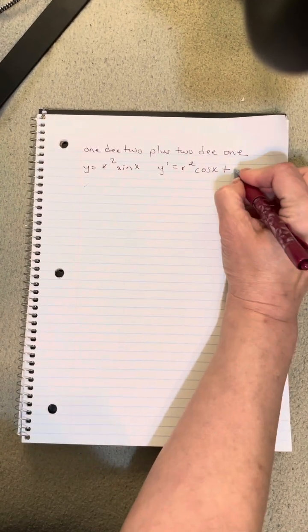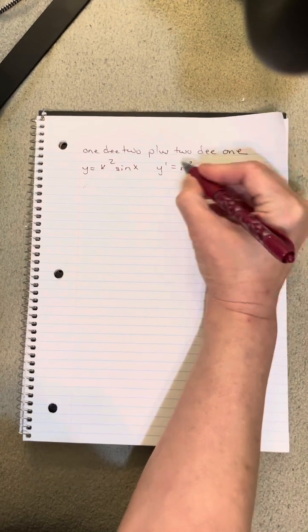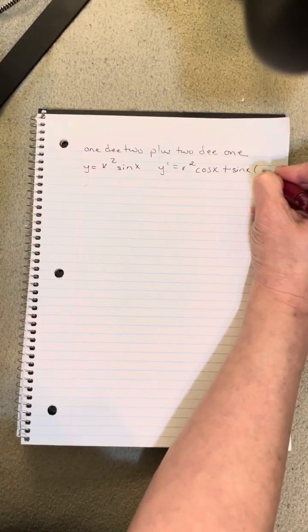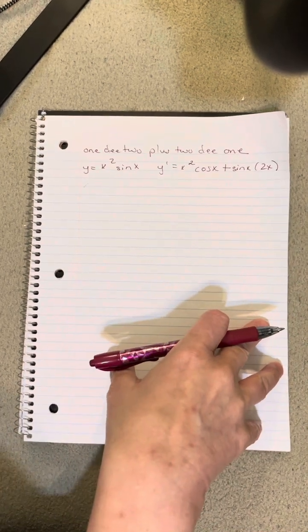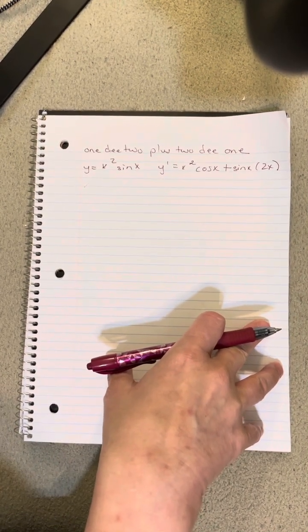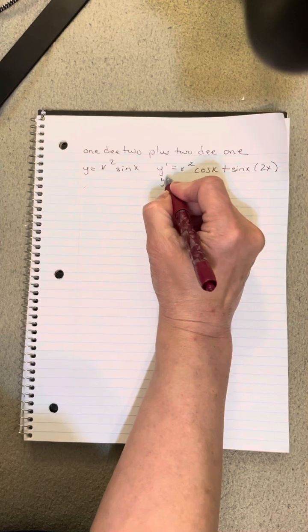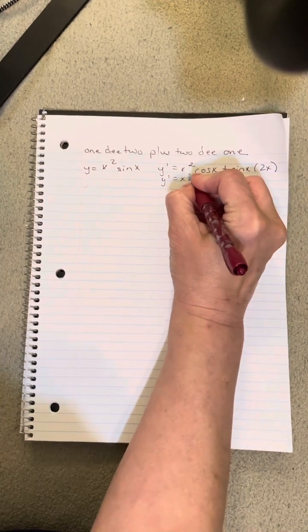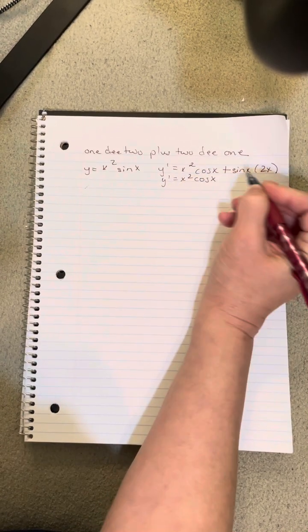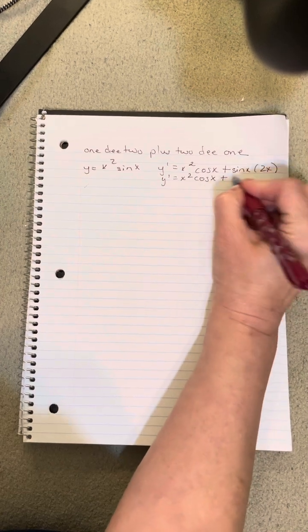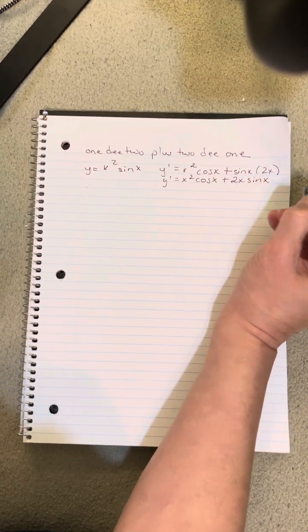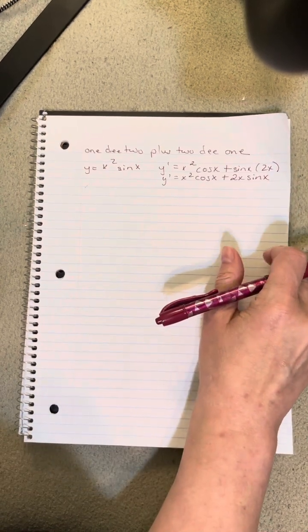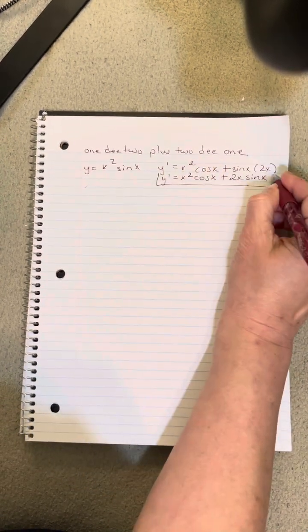Plus, sine x is written, times the derivative of x squared, which goes to 2x. Then we just need to put that in the right format. So our y prime is x squared cosine x, plus 2x should be in front of the sine x because it's like the coefficient.